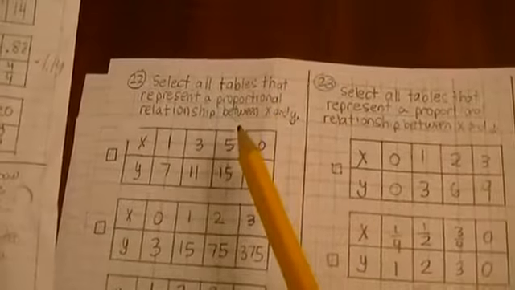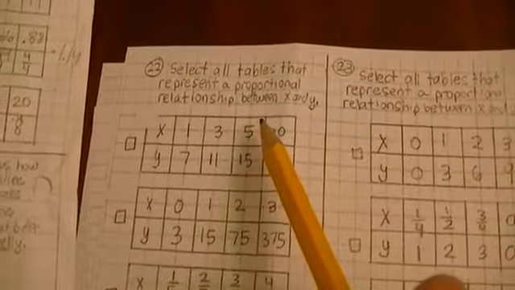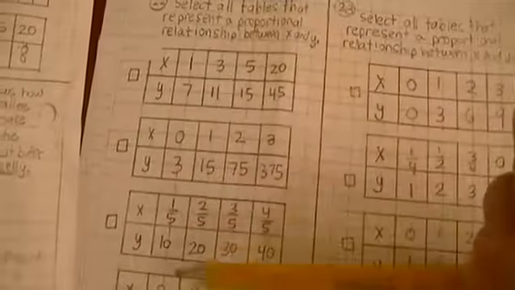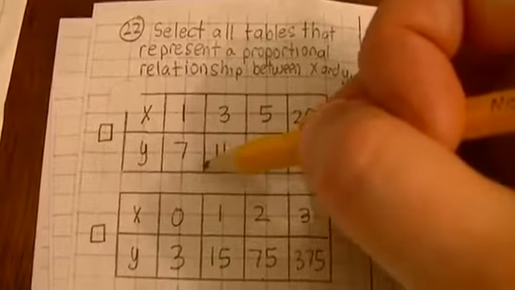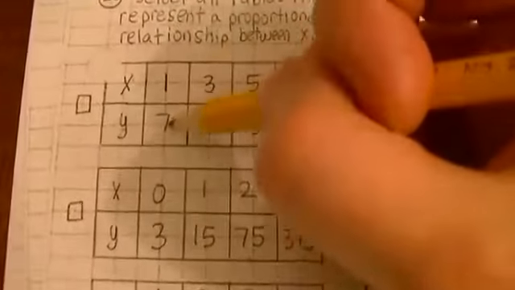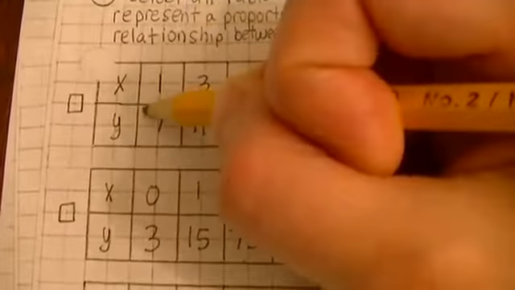Okay, this one can have more than one answer. Select all tables that represent a proportional relationship between X and Y. I'll do this first one with you, but I'm not going to sit here and divide everything. I'm going to show you the basic concept here, and then you can do it all yourself, okay? So remember, to find unit rate, you go Y divided by X. So 7 divided by 1, that's 7. So my unit rate is 7 over 1.